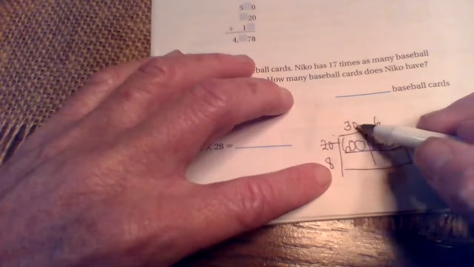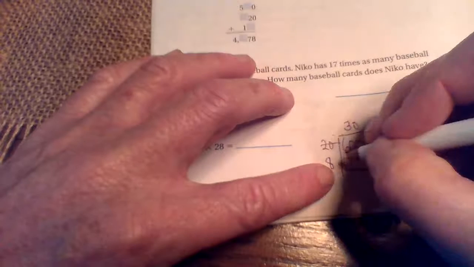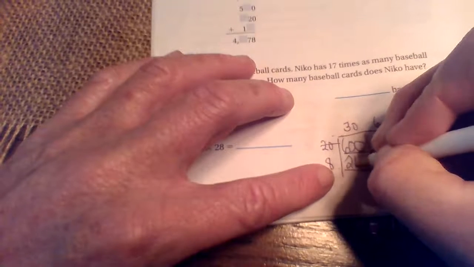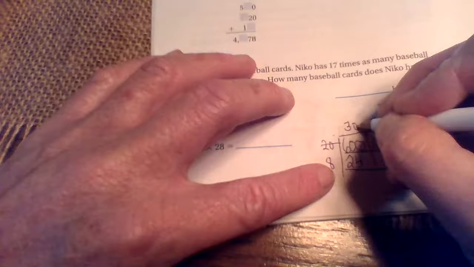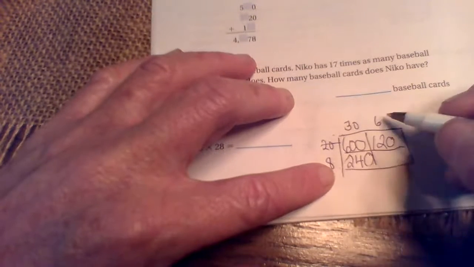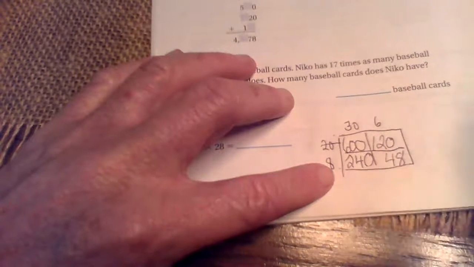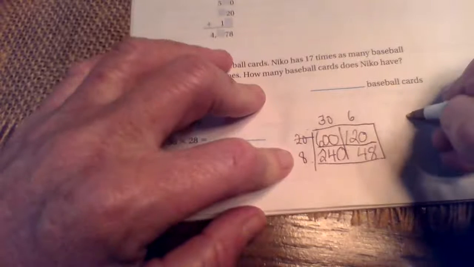8 times 30 and 8 times 6. What is 8 times 3, basic fact? Well, that's 24. And remember, we have a 0, so we're going to bring that down in our answer, multiplying by 10. And then we have 8 times 6, basic fact, 48. So if those are our 4 numbers, we're going to add those up to get our final answer.